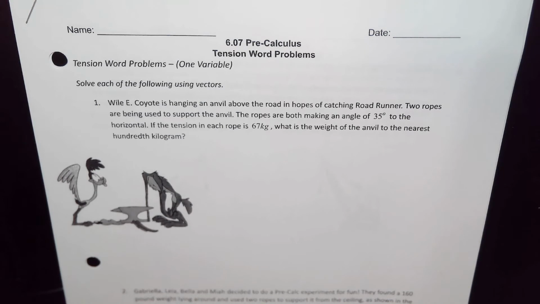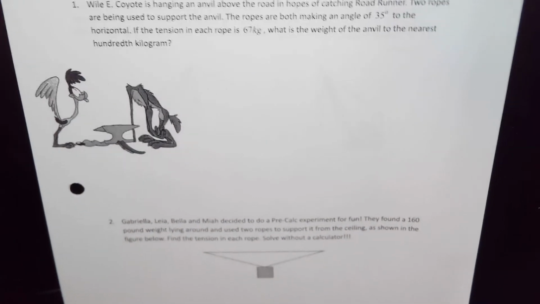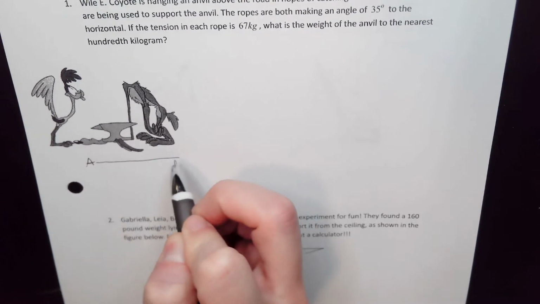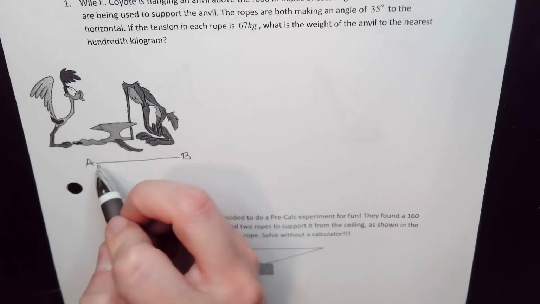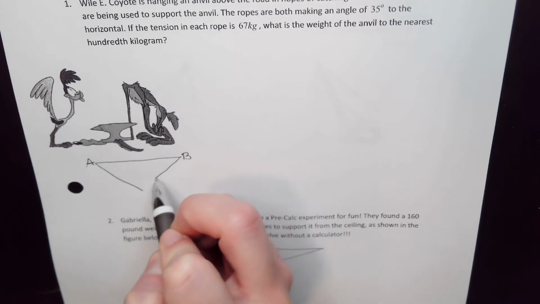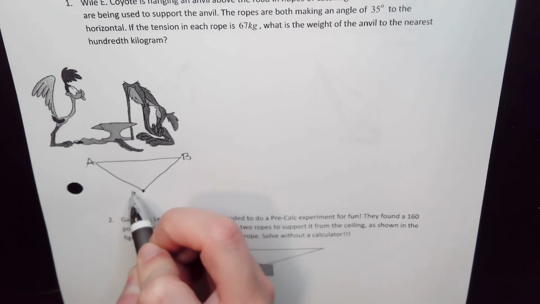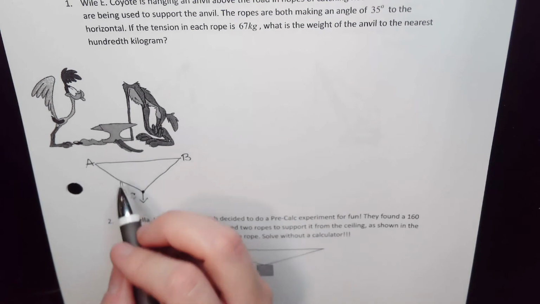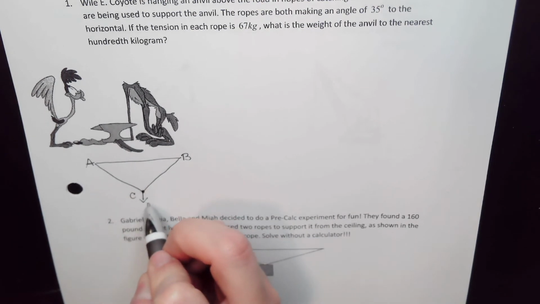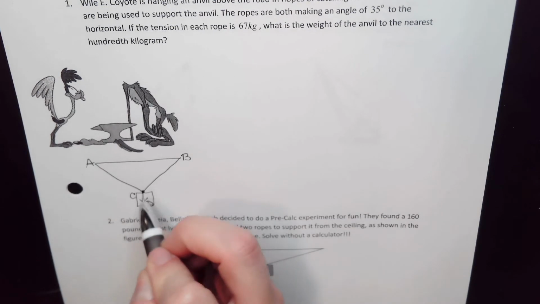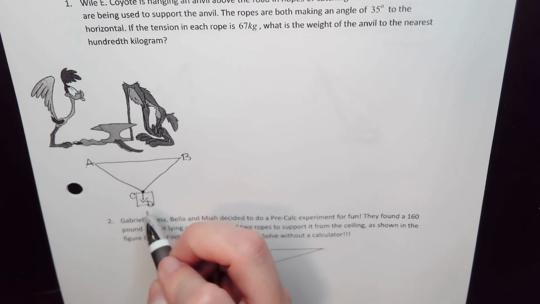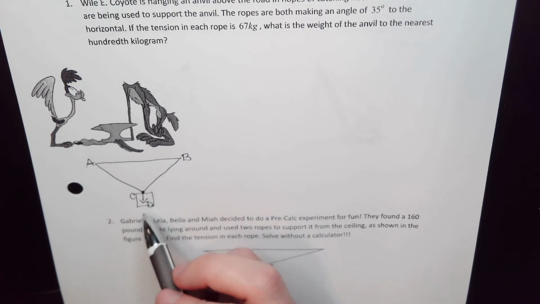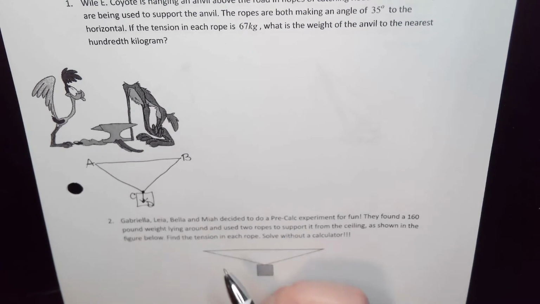We're going to start by drawing a picture here. So I'm going to draw my picture down here. I'm just making up letters here for A, B, C, and D. Your picture is always really going to look the same. And then we have this anvil we're going to call D, hanging down here. So the weight is pulling down. And so we're going to do this problem using vectors. And we've got A, B, C, and then D is this point down here.